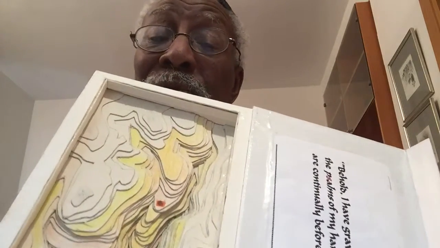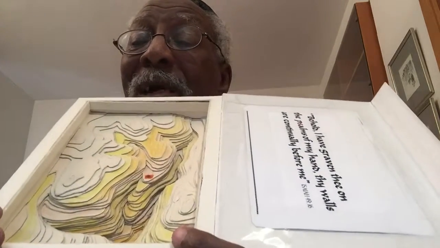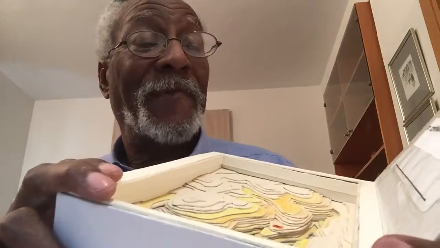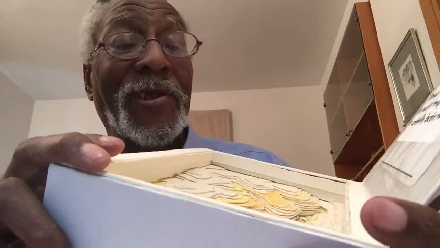But we wanted to show you that we all are connected. We're connected by our hands. Hashem says, "Behold, I have graven thee on the palms of my hands, thy walls are continued before me." Every time we raise our hands in prayer, in praise to Hashem, we're saying, hey, this is my identity card, or hand, as it were.